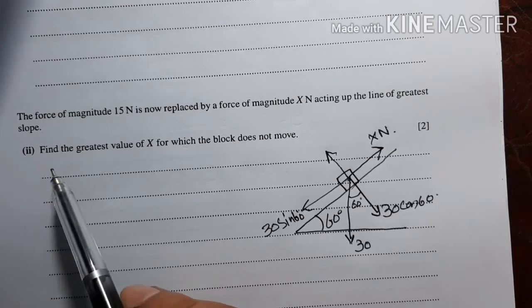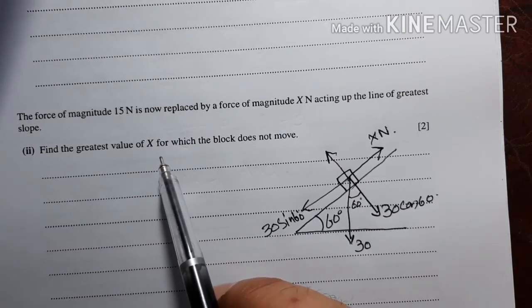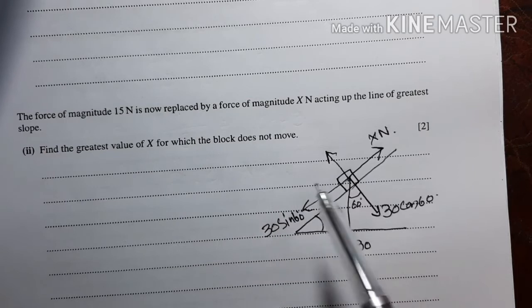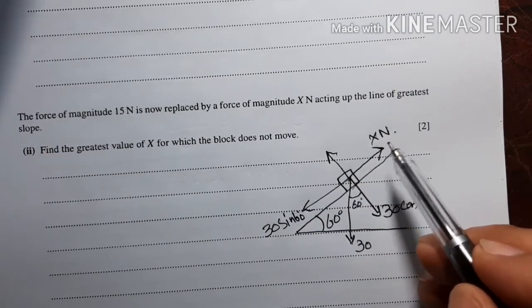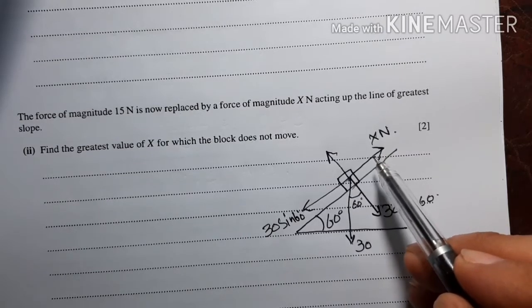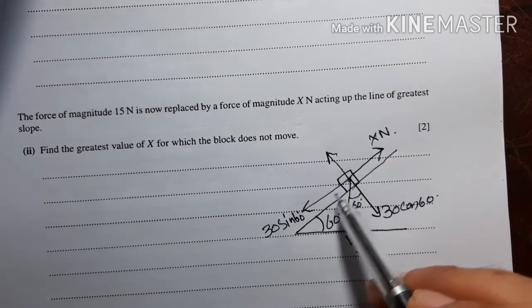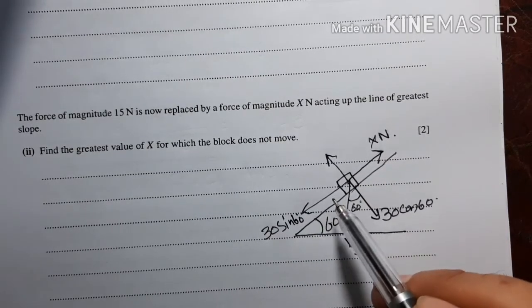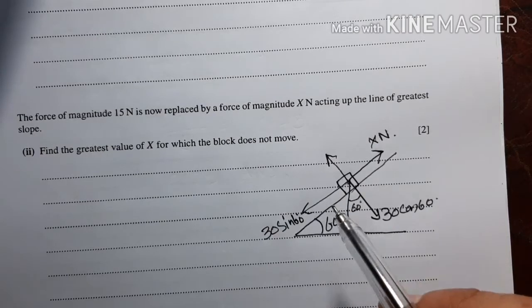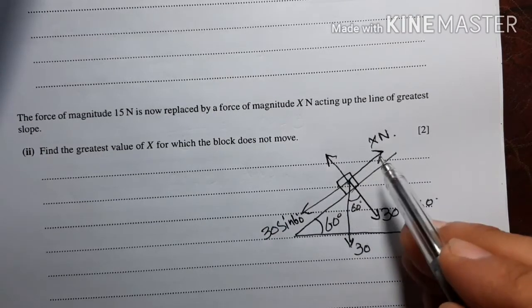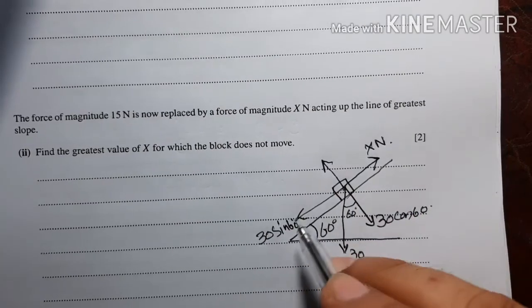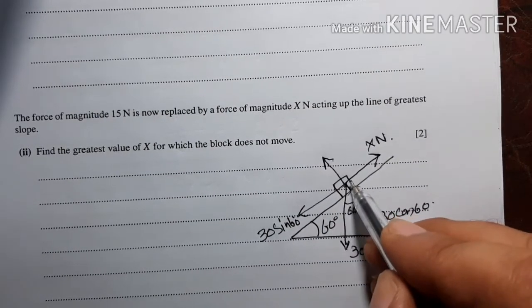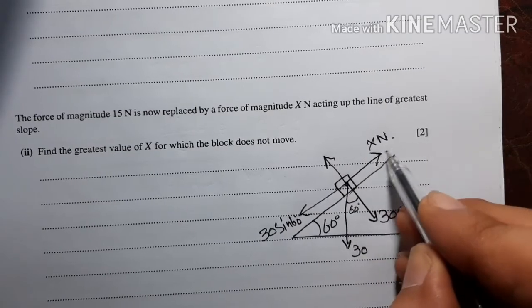read this part very carefully: find the greatest value of x for which the block does not move. It means this x Newton is the greatest force which will not allow the block to move downwards. It is 100% sure that the block will move upward if it moves. There is no chance that the block is moving downwards. It will always move upward because x is the greatest.